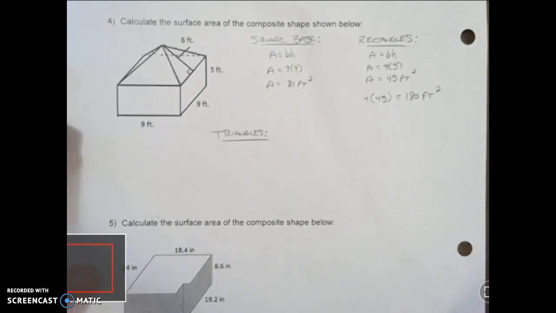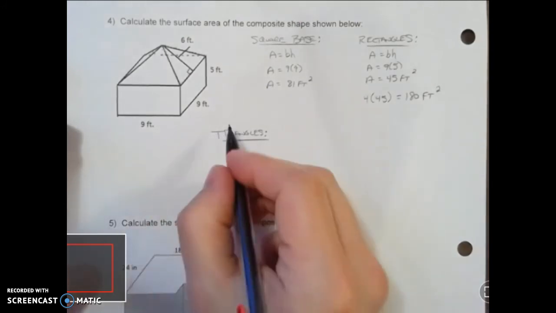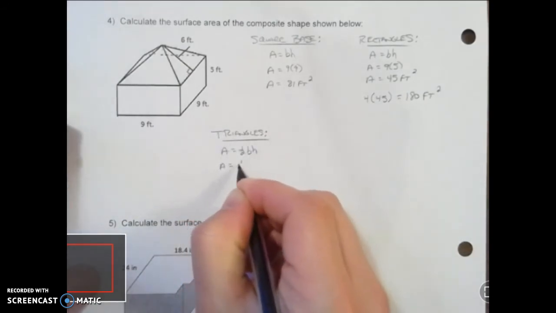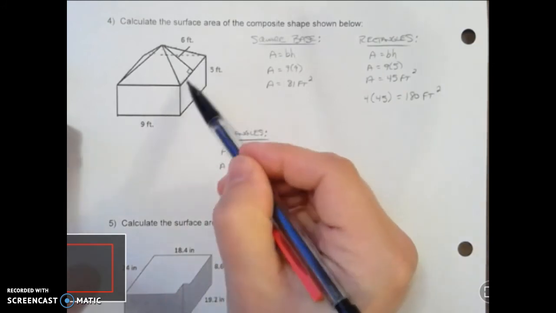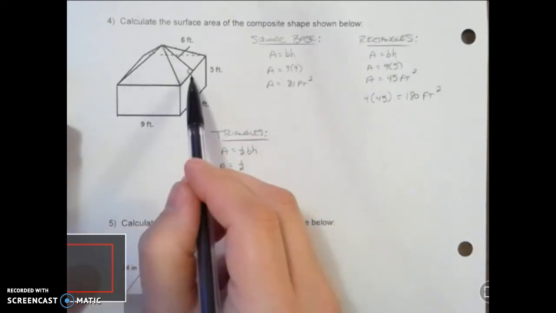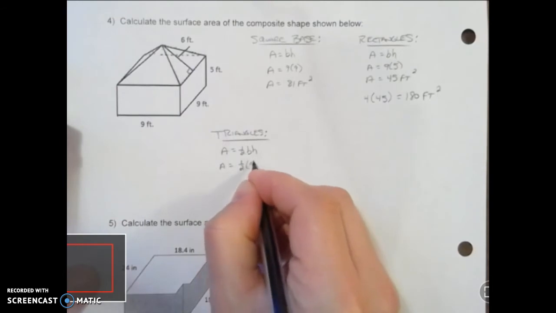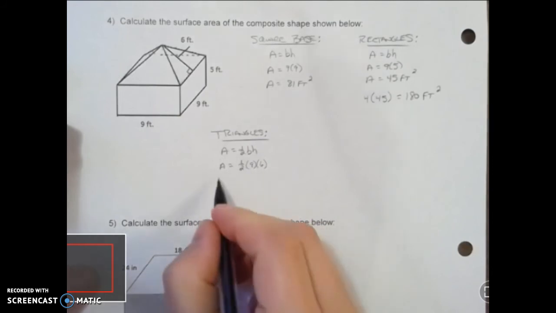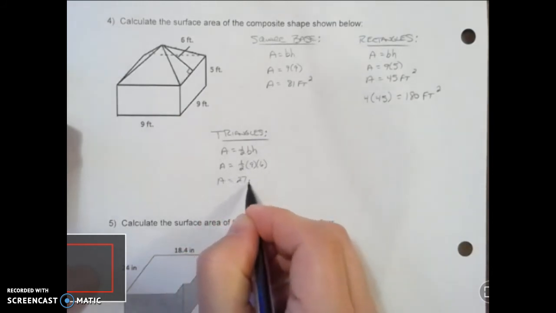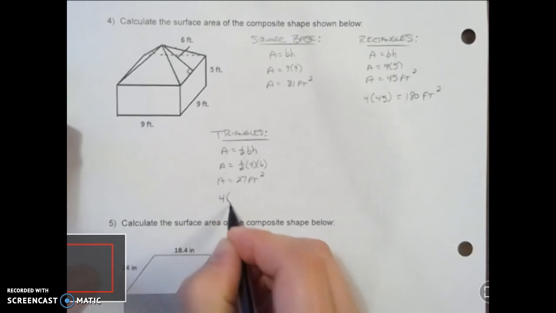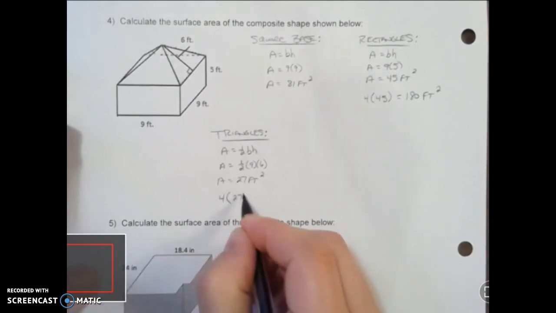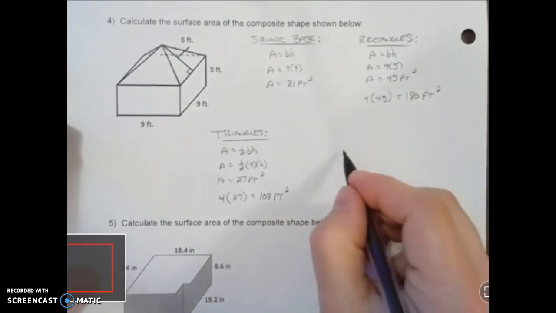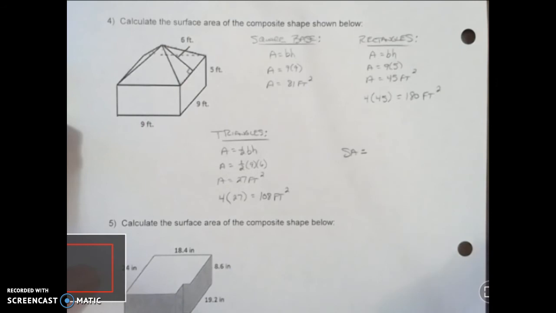And now we just have to find the area of our triangular faces. The formula again, area equals 1/2 base times height. And looking at the picture, we can see that the base is 9 feet and the height is going to be 6 feet. So 1/2 times 9 times 6. 9 times 6 I know is 54. Half of 54 is going to be 27 square feet. But again, there are 4 of them that are congruent to each other, so we'll do 4 times 27, which is going to be 108 square feet. And now all we have to do is add all these values together to get the total surface area.